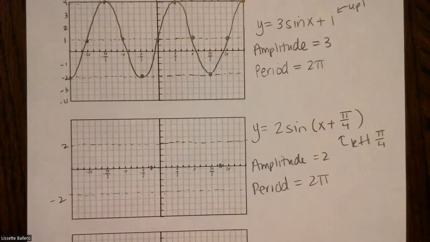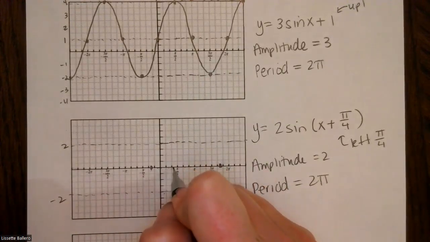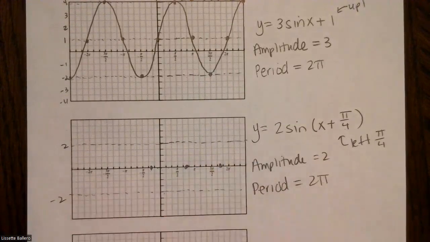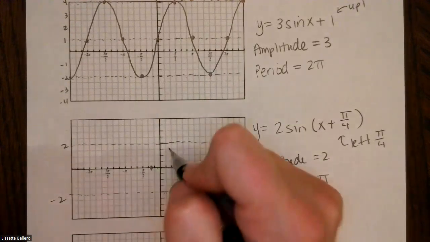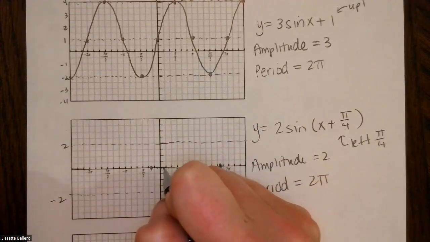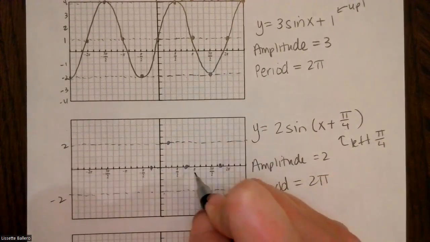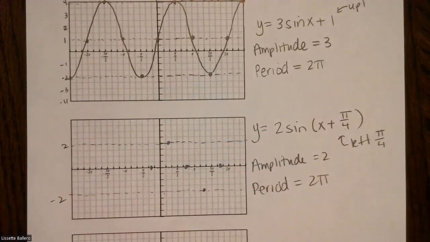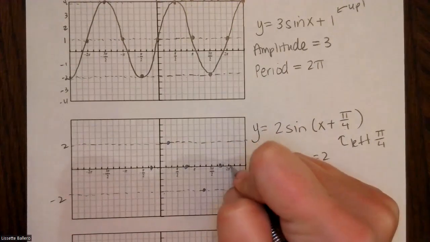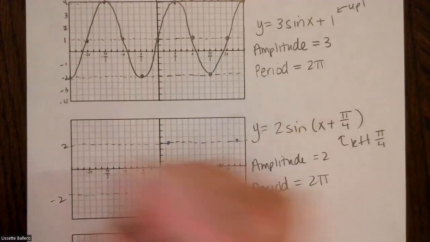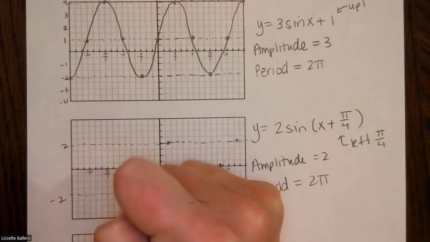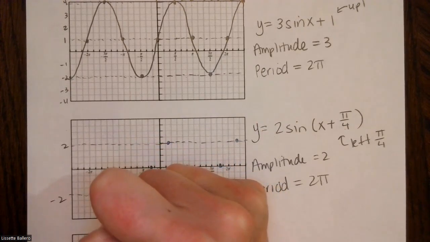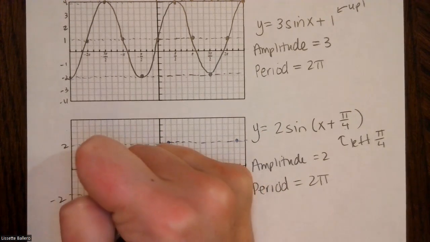Now for the parent function, in the middle of that, it's back at the center. So 1, 2, 3, 4, 5, 6, it's back at the center. And then it goes up in the middle of that. So 1, 2, 3, it's going to be at the top. And then 1, 2, 3, it's going to be at the bottom. And then it repeats from that point. So I can do the same thing as I continue. 1, 2, 3, and I'm back at the top. 1, 2, 3, and I'm at the bottom. Back at the center.